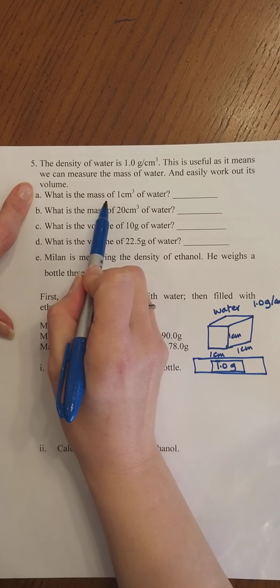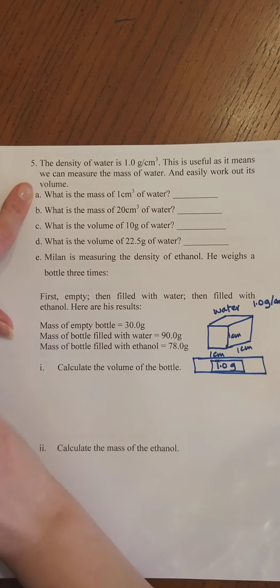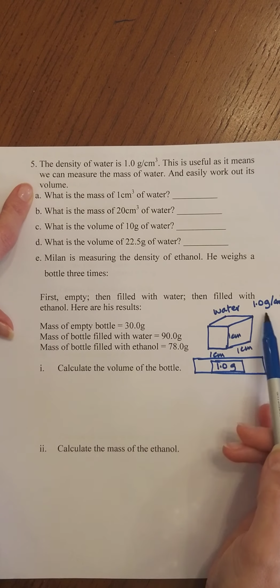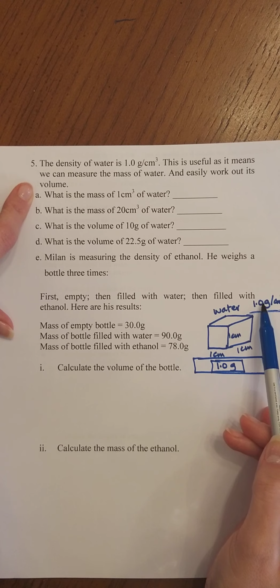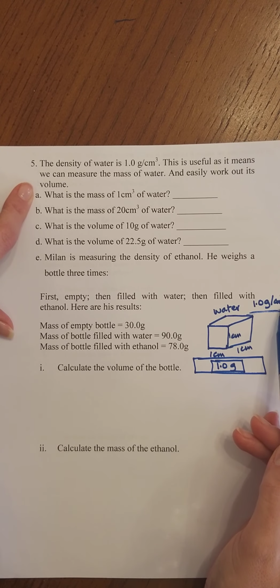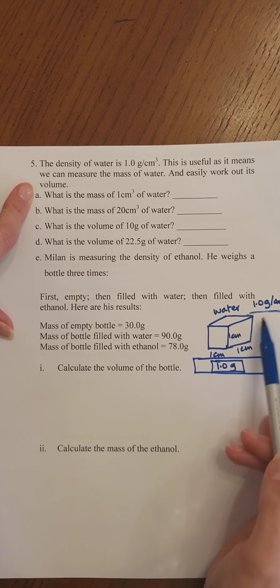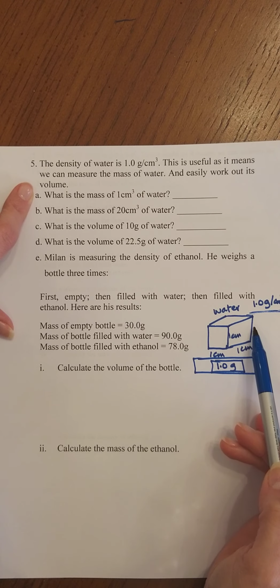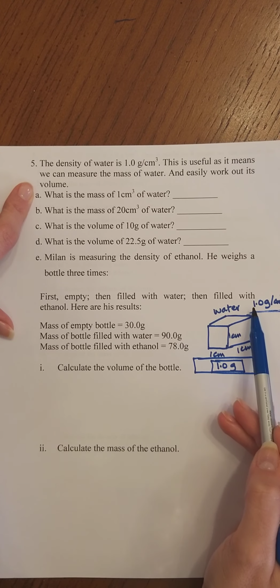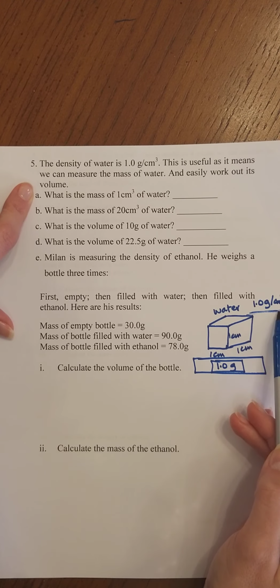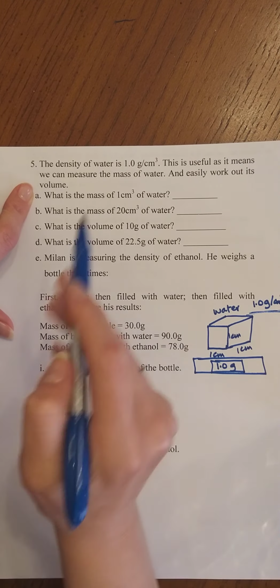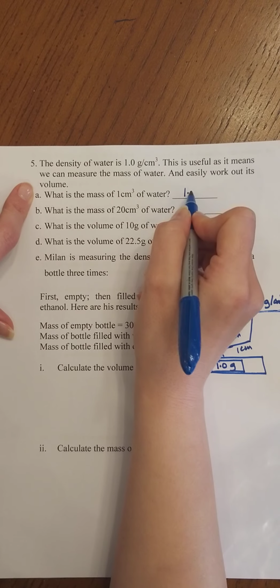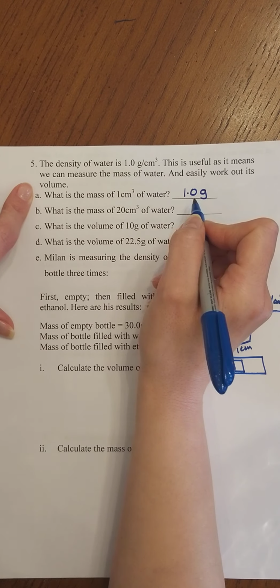What is the mass of 1 centimeter cubic of water? As I said, from the definition of density, density is the mass of a known volume of a certain material. The known volume here is 1 centimeter cubic. So if the density is 1 gram per centimeter cubic, the mass of this centimeter cubic is 1 grams. So the mass of 1 centimeter cubic is 1 gram.